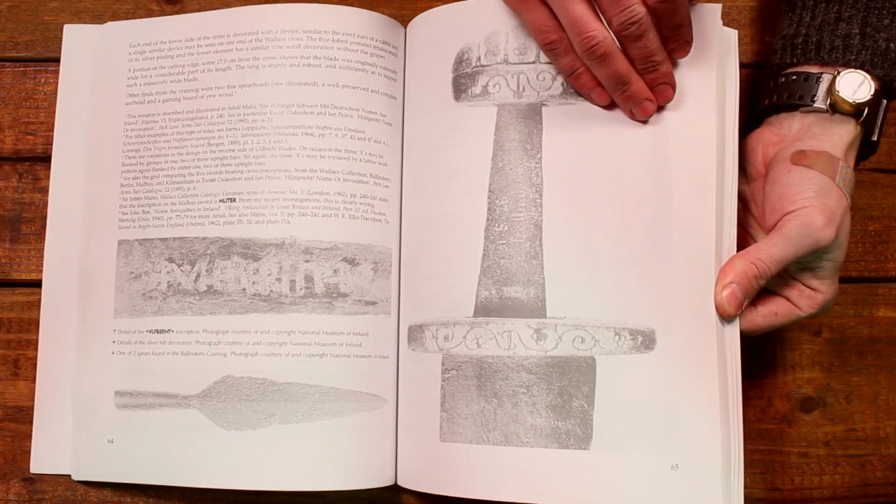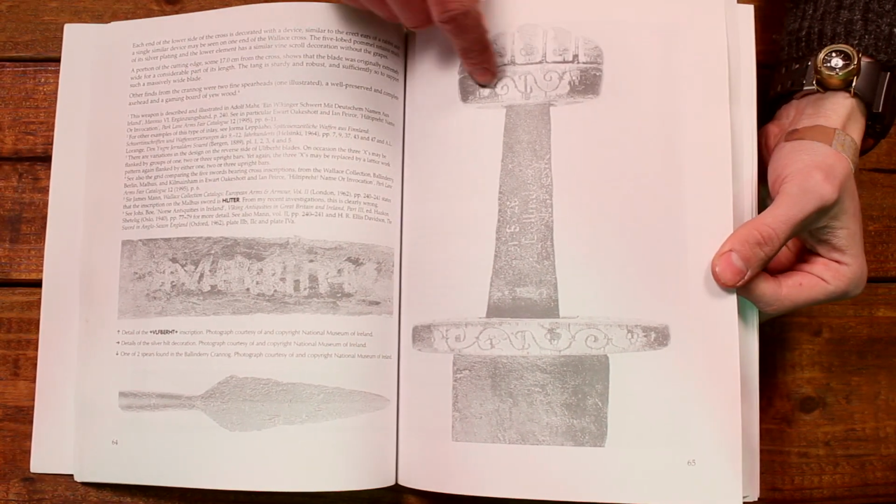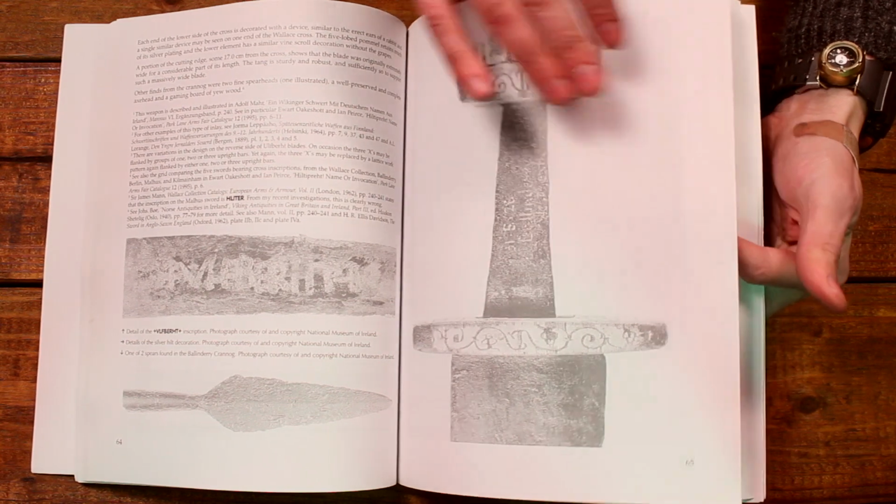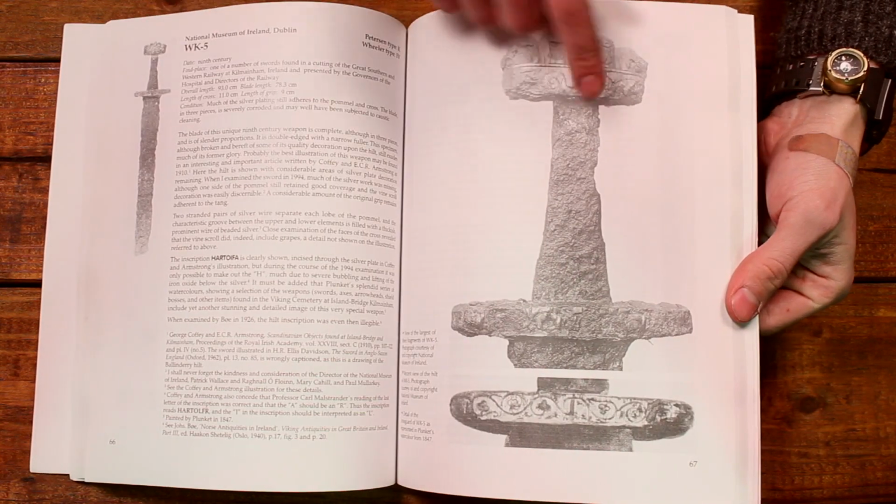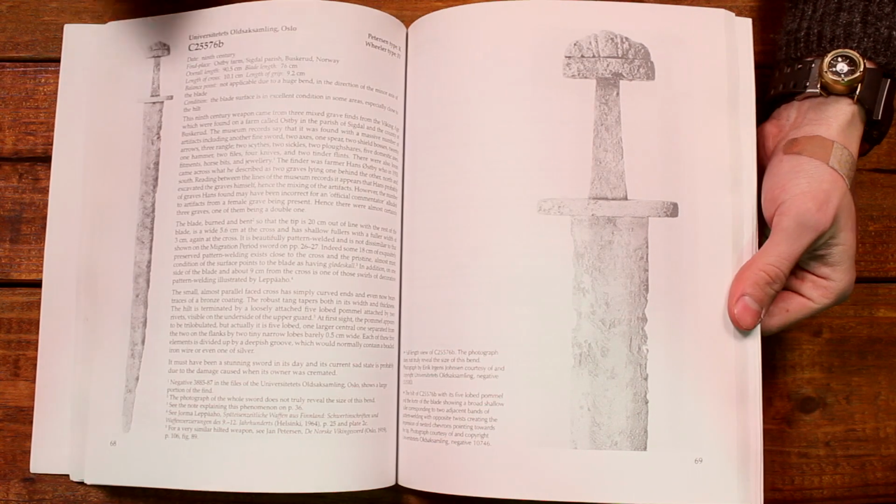This is the sword from the cover. This is one found in Ireland, where it's got this kind of grapevine pattern inscribed on there. That's really neat. There's actually 2 of those. This is the second one.